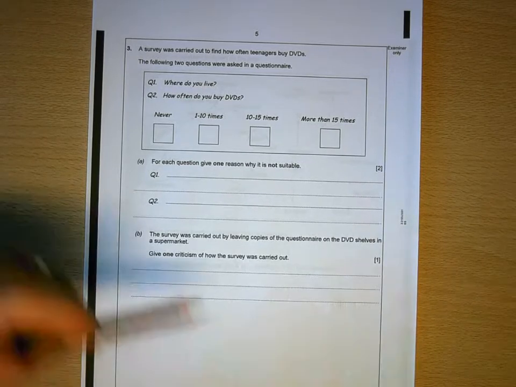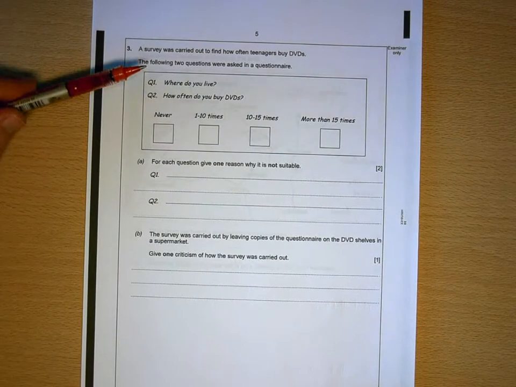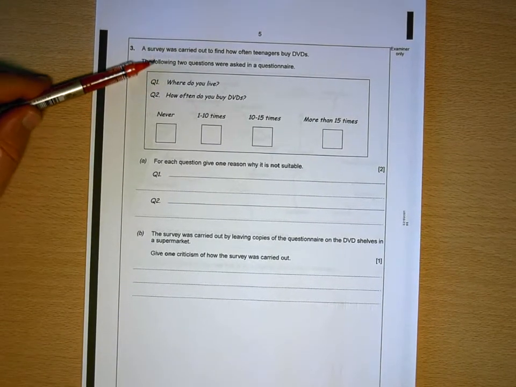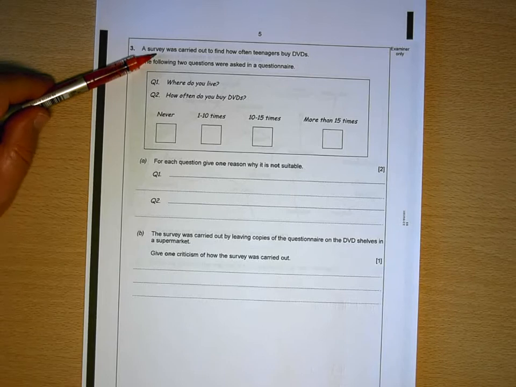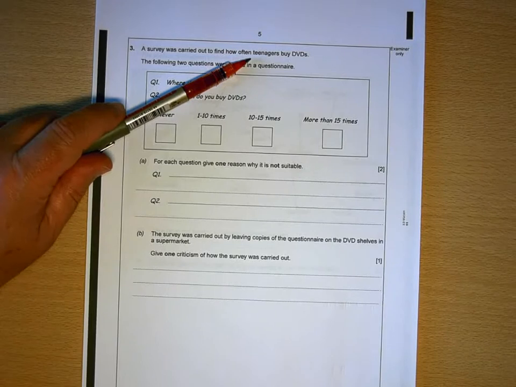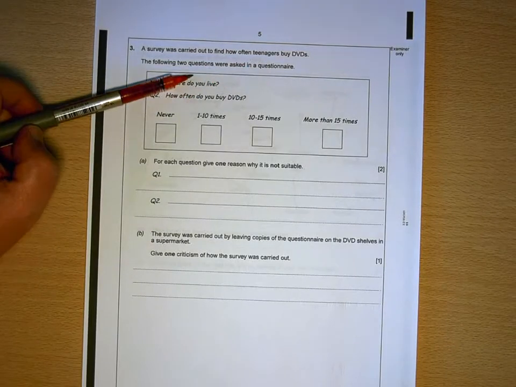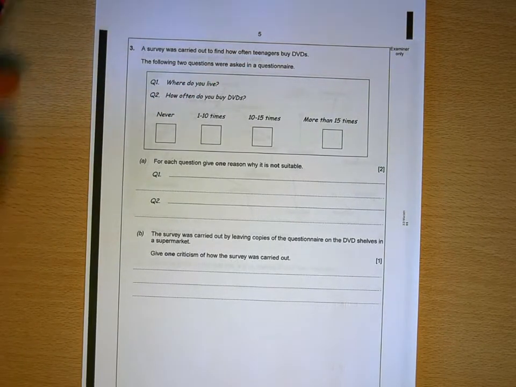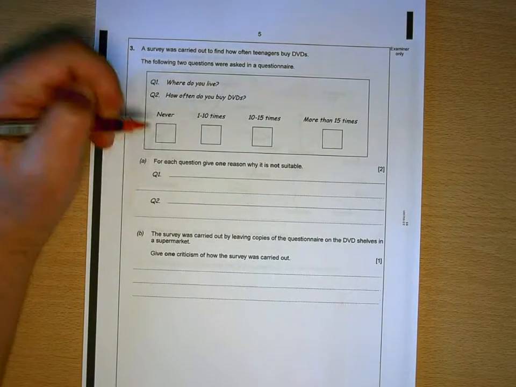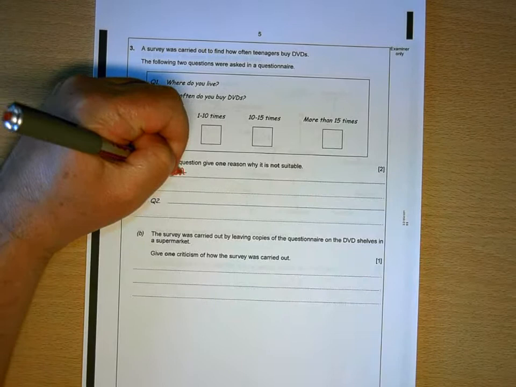So there are various different answers you can give for each of these. But the first question there, where do you live? Well, what this survey is trying to carry out is how often teenagers buy DVDs. So you might want a question on how often you buy DVDs. You might want a question on how old you are. You certainly don't need to know where somebody lives. So the issue with question 1 really is it's not relevant.